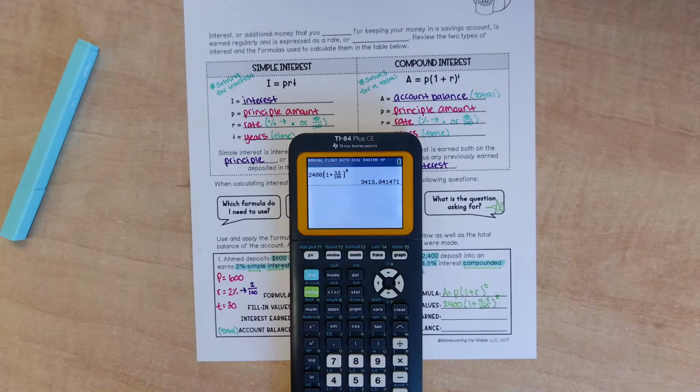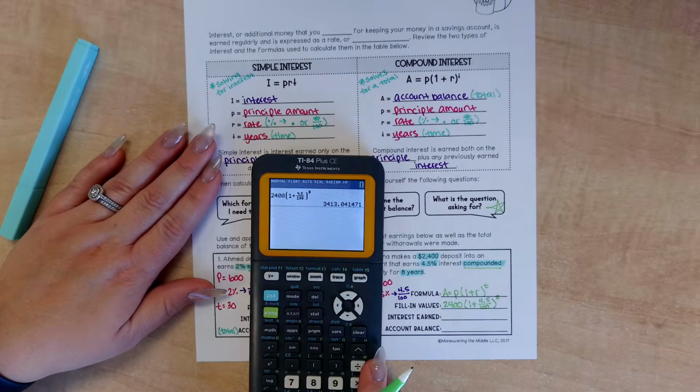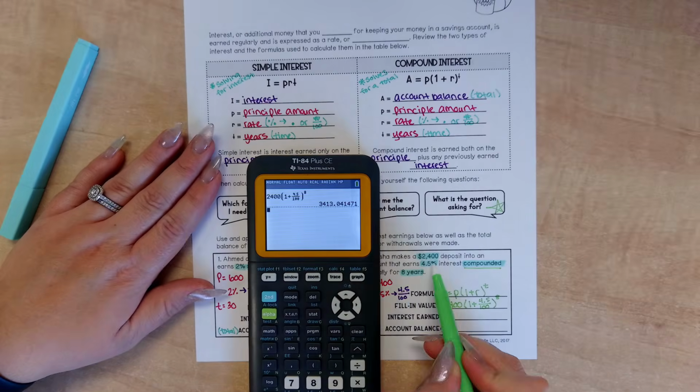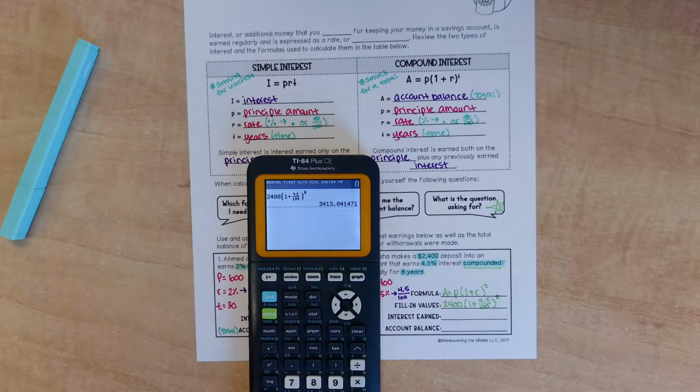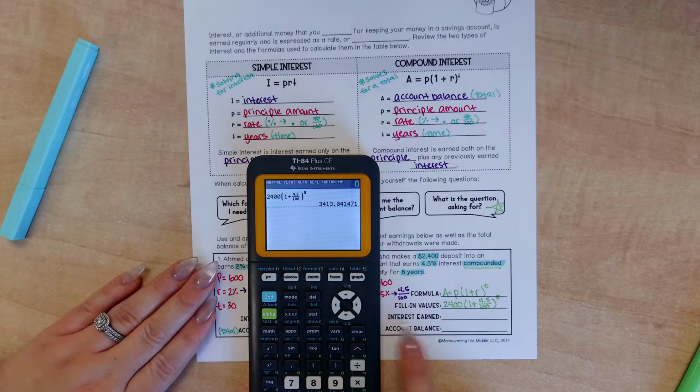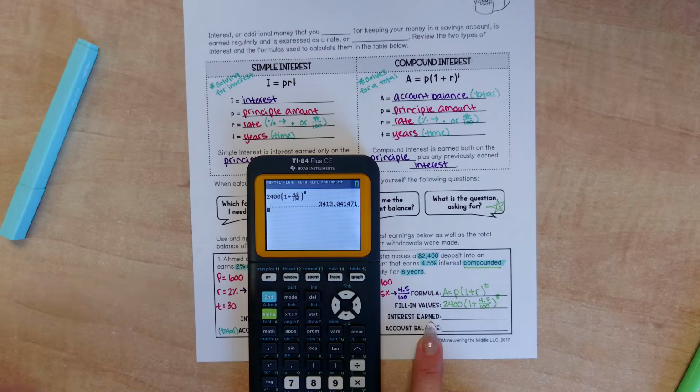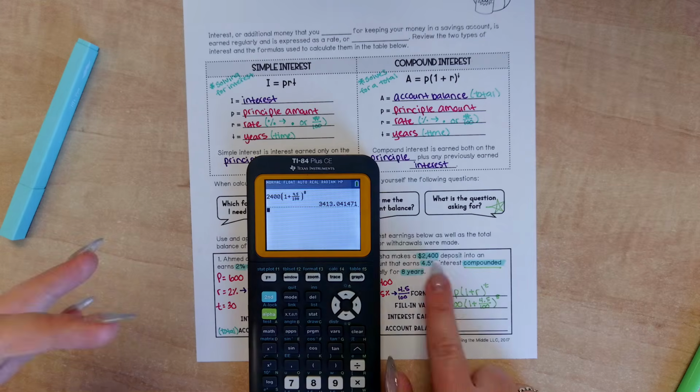Another way to help you understand compound interest is compound. Your answer will always be larger than the number you started with. That is how you can tell, oh, I put the interest in with my principal amount. And that is why the number appears to be larger. Okay? So now I have interest earned, which I know that's not true because interest earned is usually less than this amount.